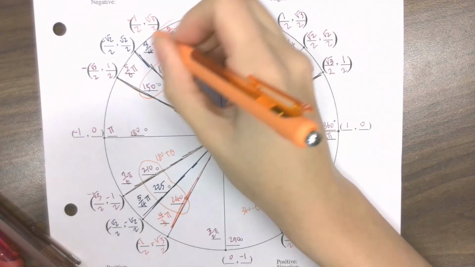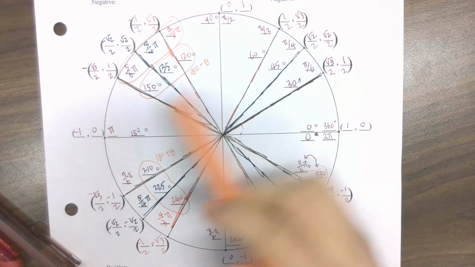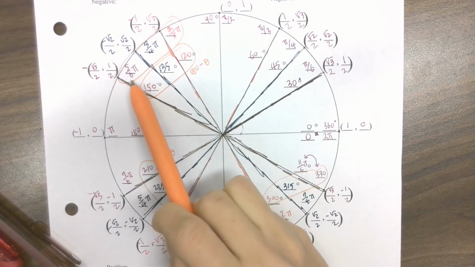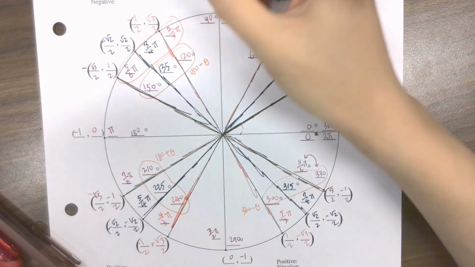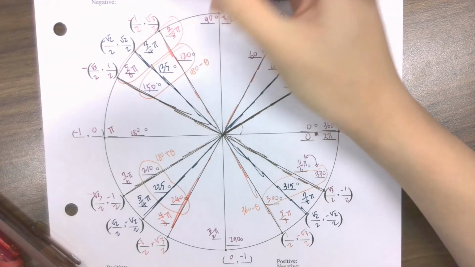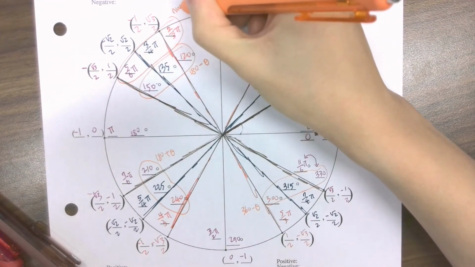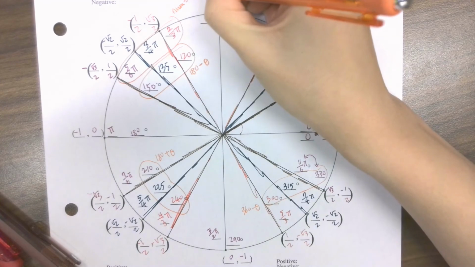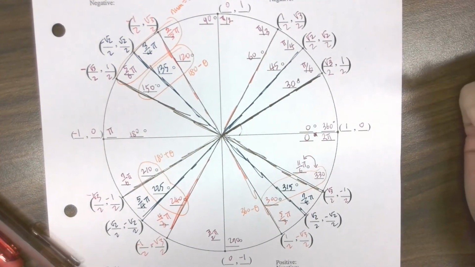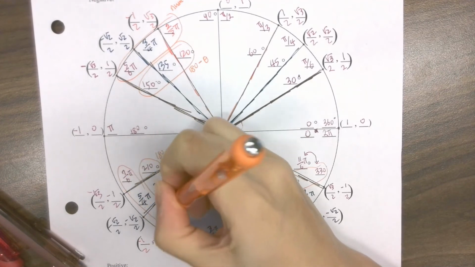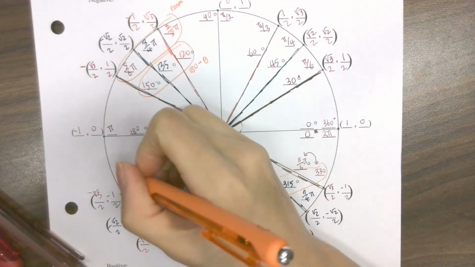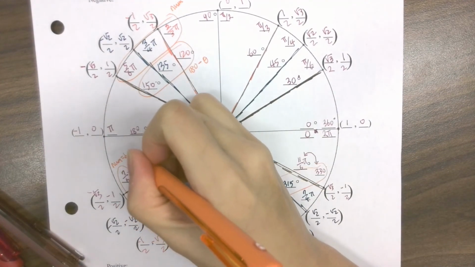So what about the ones in the second quadrant? All right, I have numerator 5, denominator 6, numerator 3, denominator 4, numerator 2, denominator 3. So that means for the radians in the second quadrant, my numerator will be denominator minus 1. What about third quadrant? Look at the relationship. My numerator is denominator plus 1.